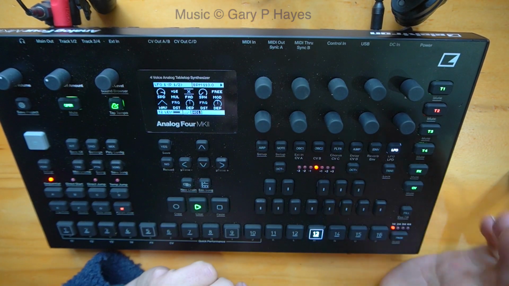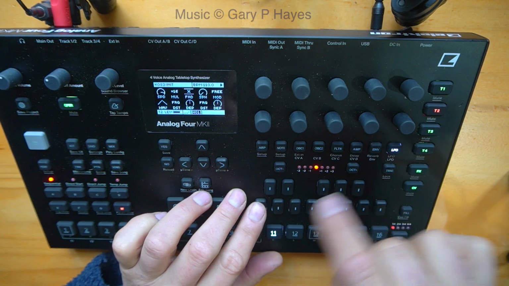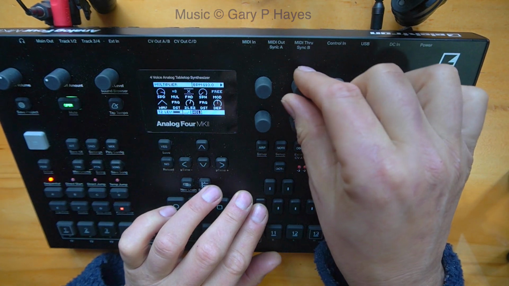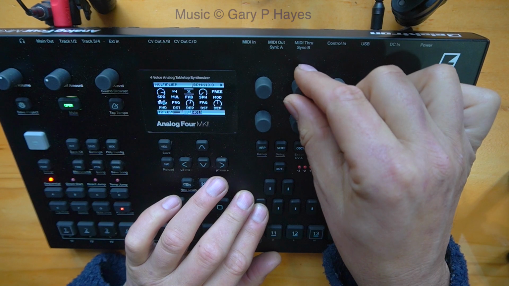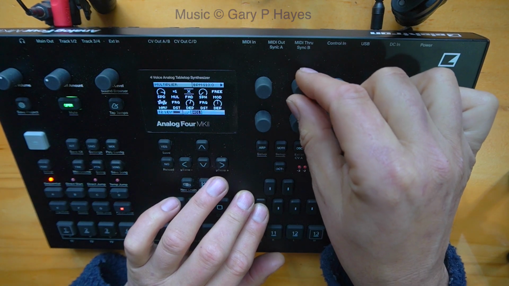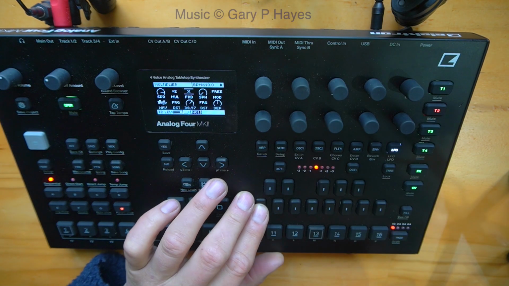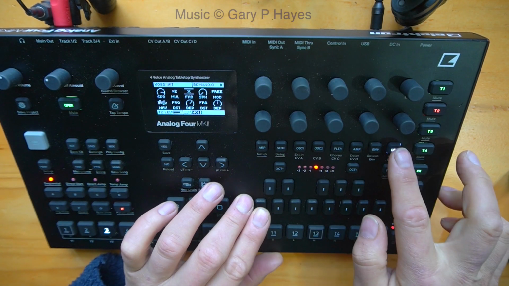Obviously, let's get the LFO going. Let's get it automatically filtering that sequence coming through, for example, and perhaps a random waveform. So it's a real interesting way of mangling the sound using the LFO.